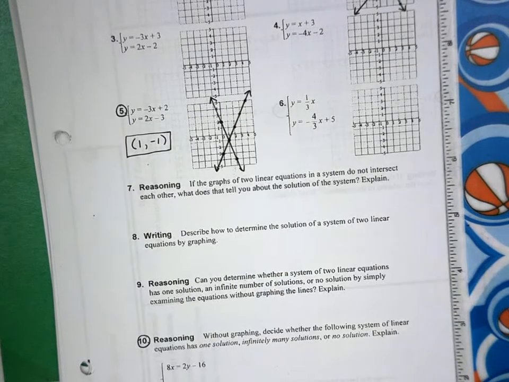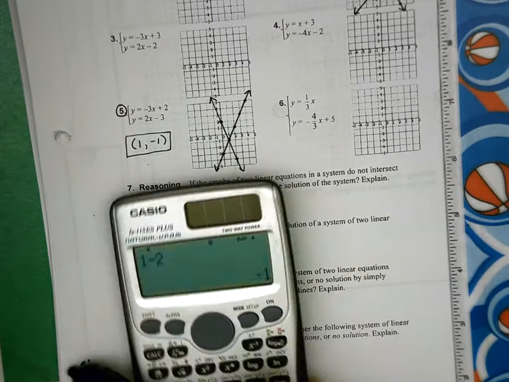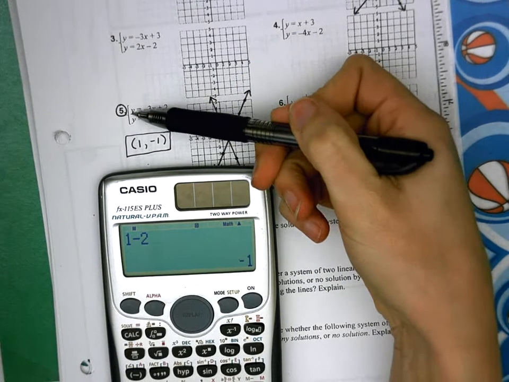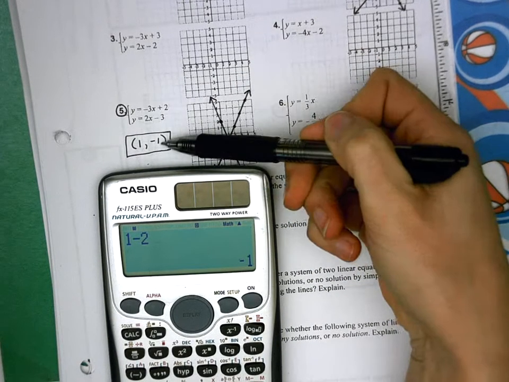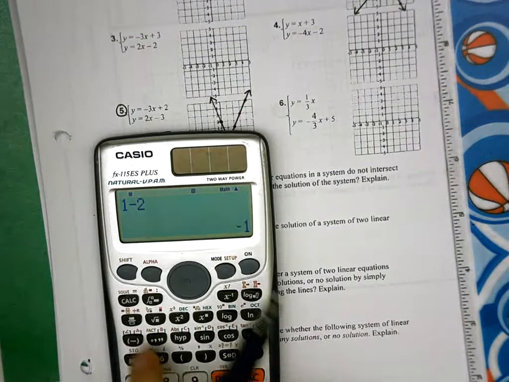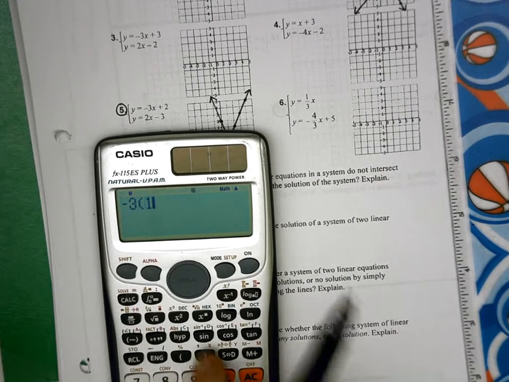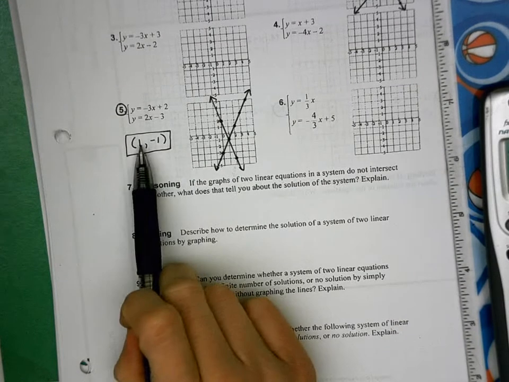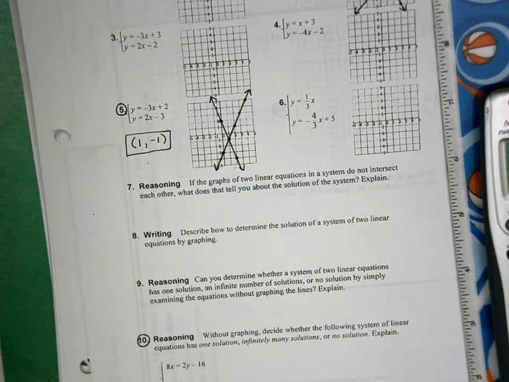And one more time to check our answer. For this to be the right answer, I should be able to plug 1 into my x's spots and get my y coordinate, which in this case is negative 1. Well, when I plug in 1 to that top equation, negative 3 times my x plus 2, I do get negative 1. And when I plug in my 1 into the bottom equation, 2 times 1 minus 3, I get negative 1. And so I know, because I got negative 1 on both of them when I plugged in 1, that I do have my right answer.